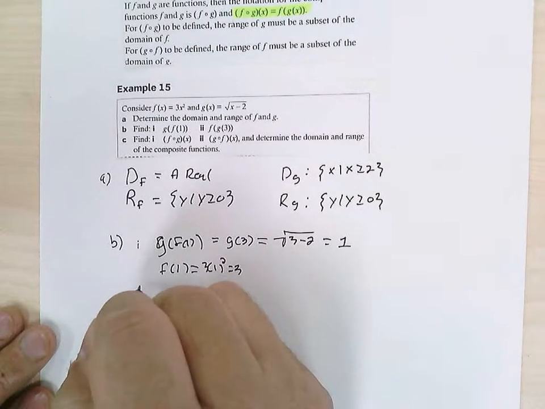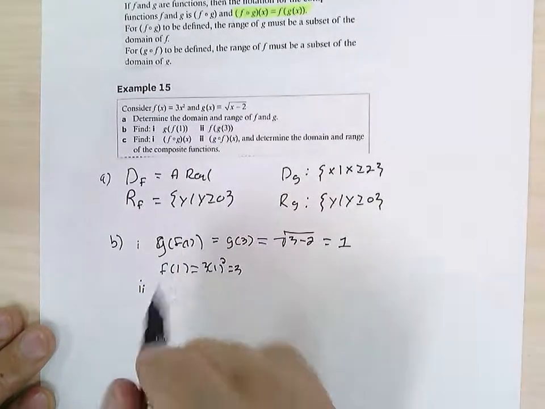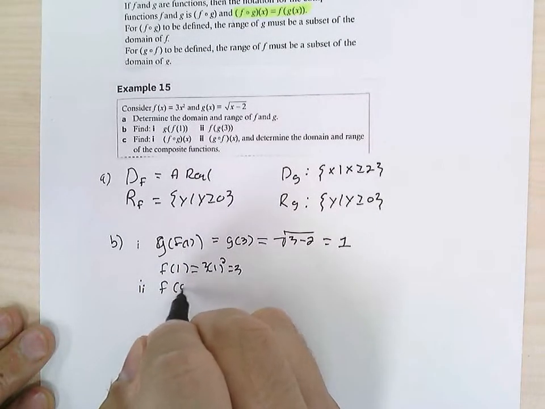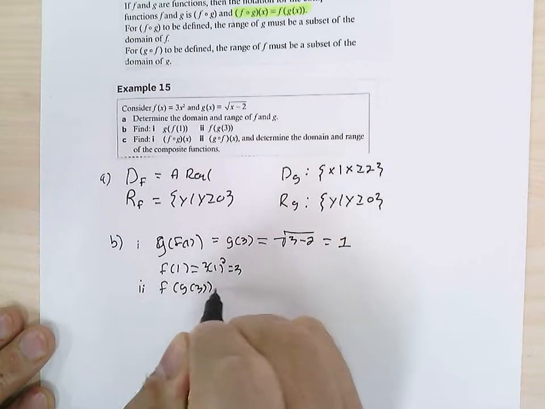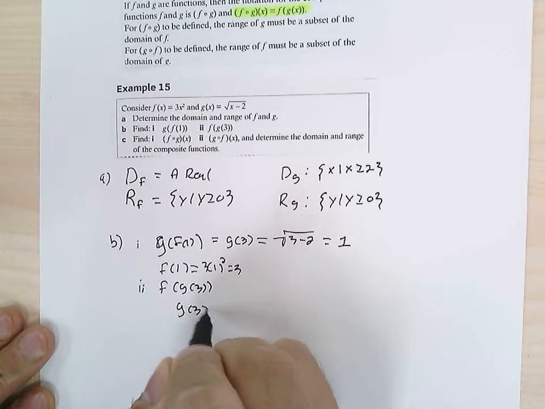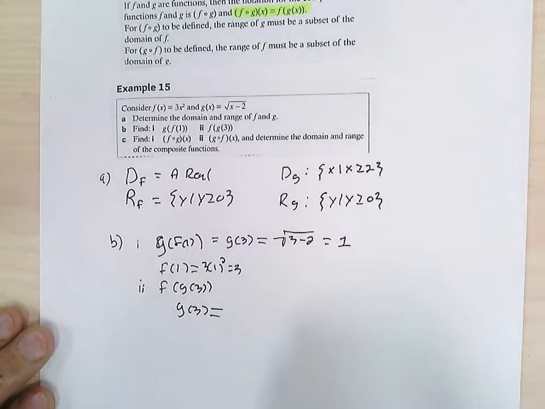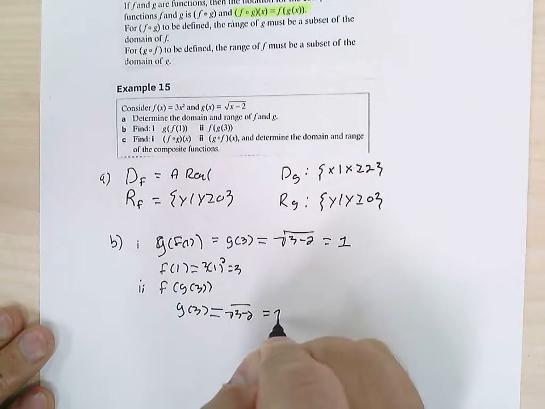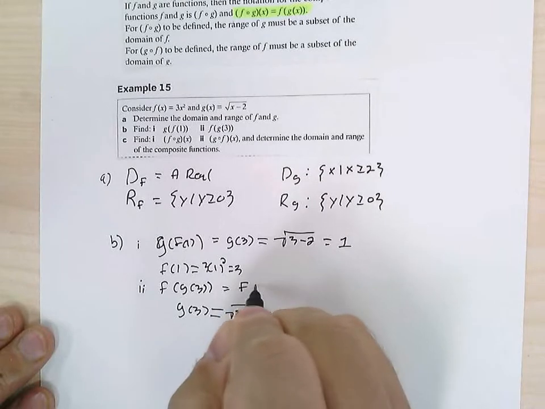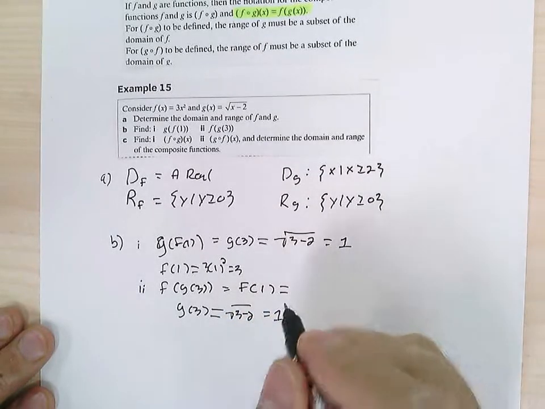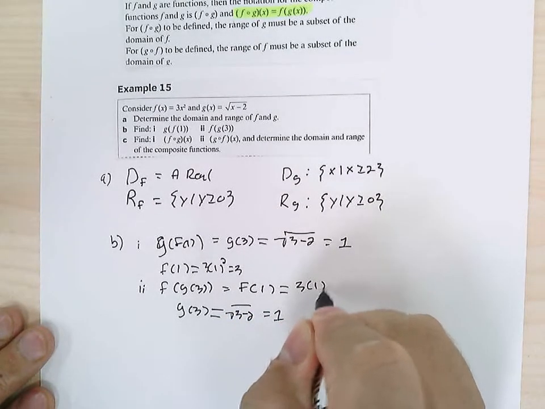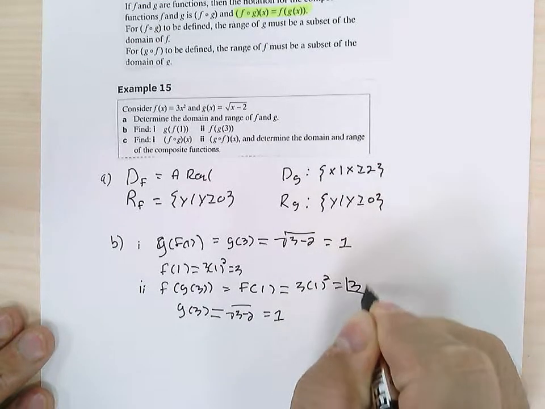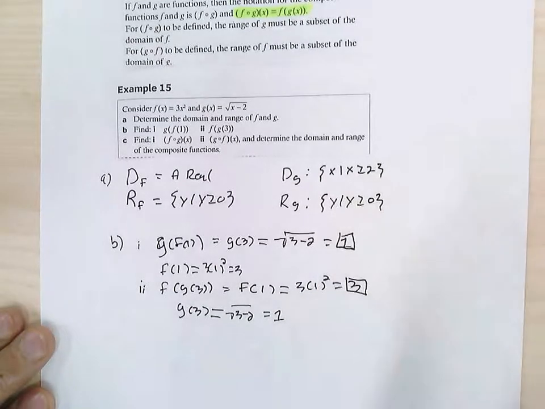Next, it asks us to find f of g of 3. So what I'm going to do first is find g of 3. What's g of 3 equal to? Well, that's going to be 3 minus 2, which is also going to be 1. So now I can find f of 1, which is going to be 3 times 1 squared, which is 3. So those are my answers for that one.